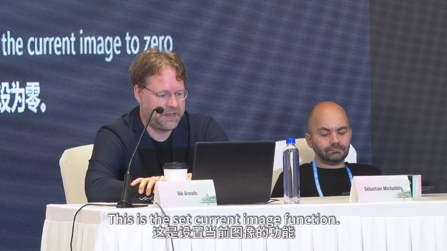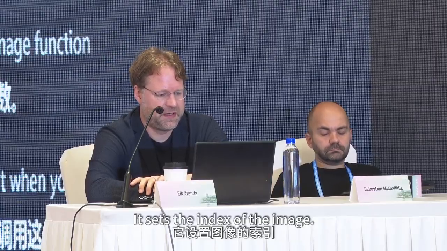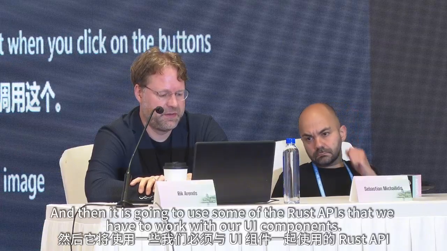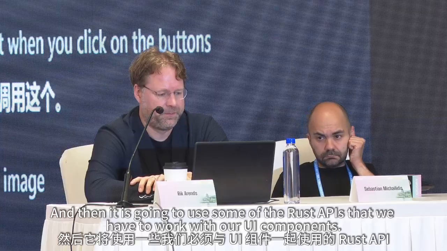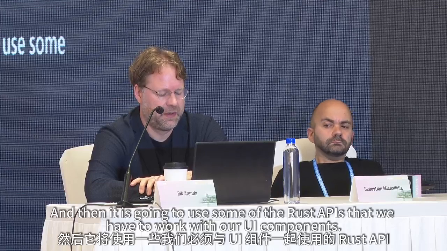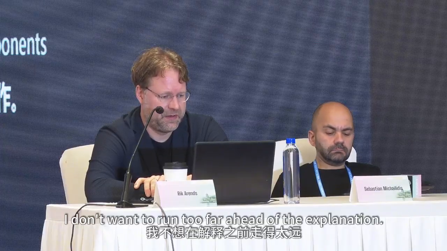This is the set current image function. We're going to call that when you click on the buttons. It sets the index of the image, and then it is going to use some of the Rust APIs that we have to work with our UI components. It's explained here, so I don't want to run too far ahead of the explanation.